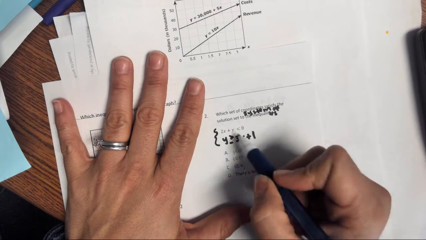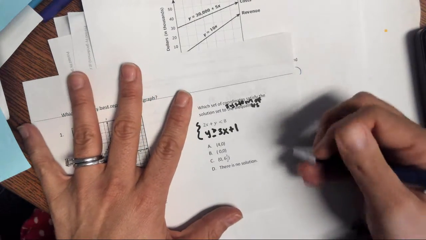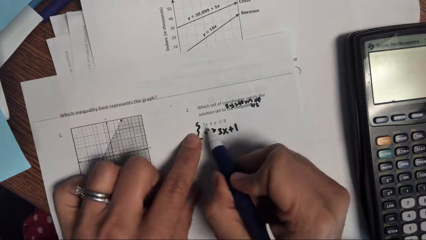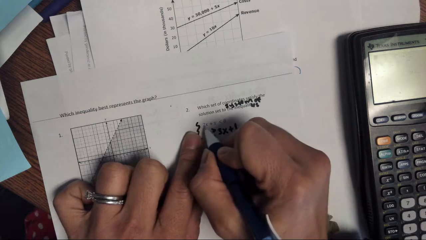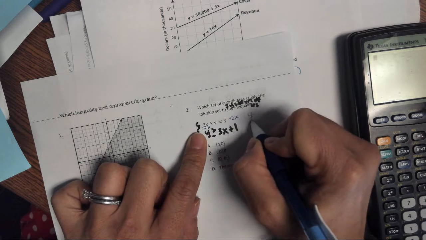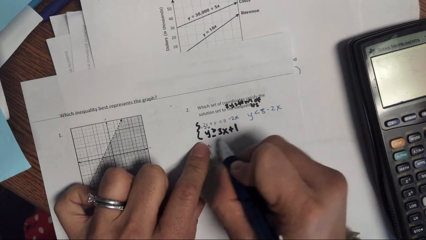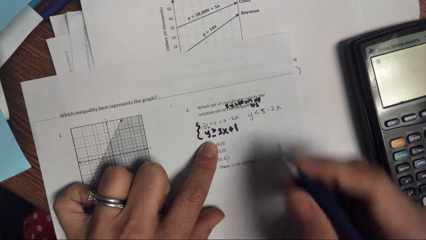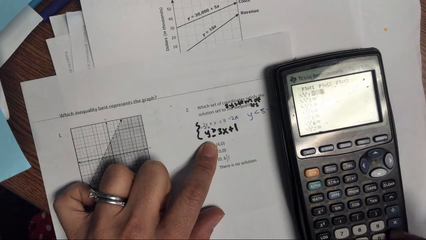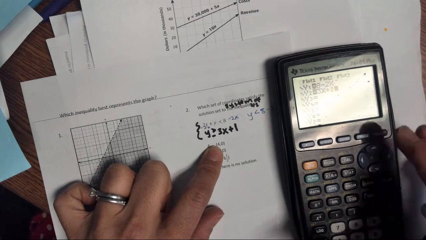So if you were given this and it's asking which one would be a solution to this set, I would like you to either sketch it by hand, but you can also use your calculator to help you. The first one's not in y equals, so we would have to make this into y equals. So I have to subtract 2x on both sides. So y is less than 8 minus 2x. And then this one's y is greater than or equal to 3x plus 1. So 8 minus 2x and 3x plus 1.